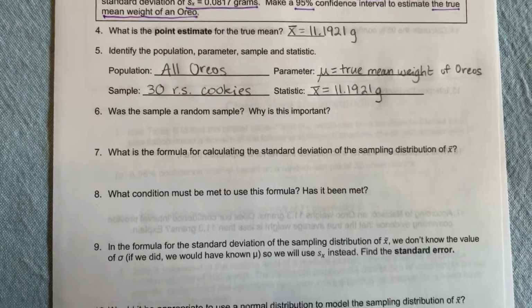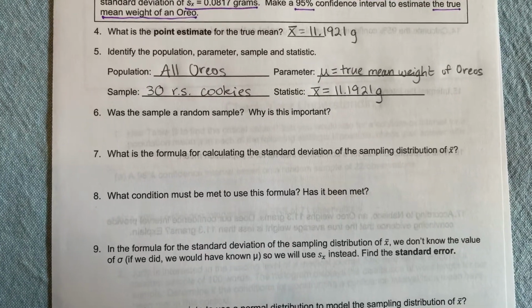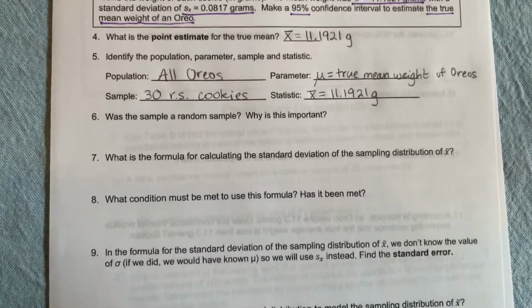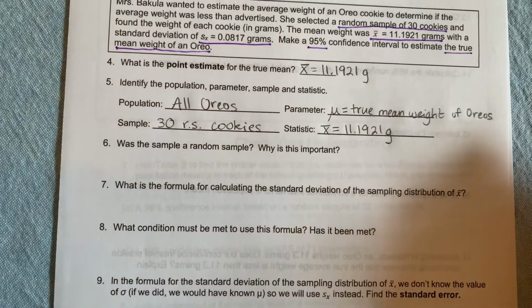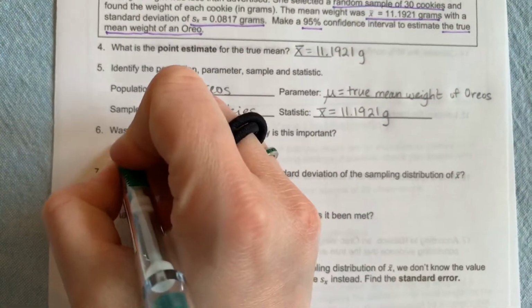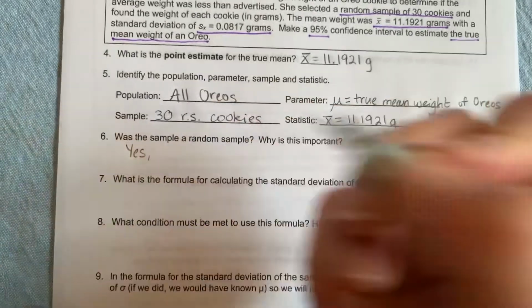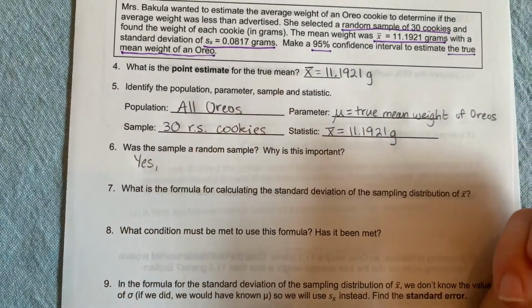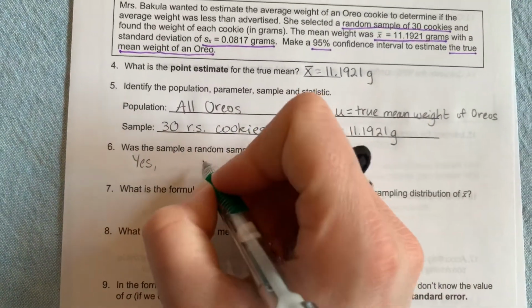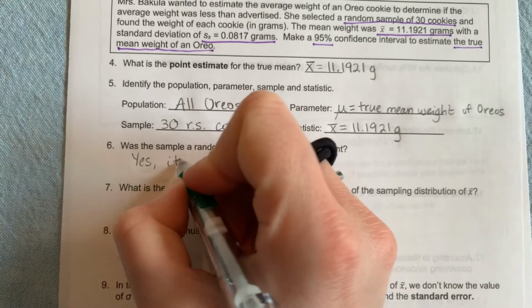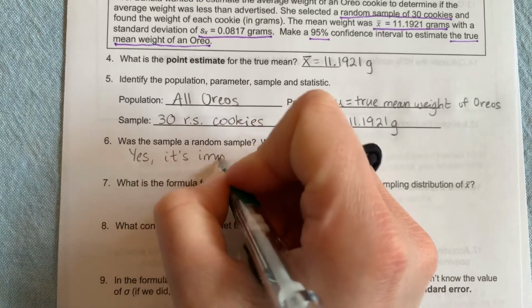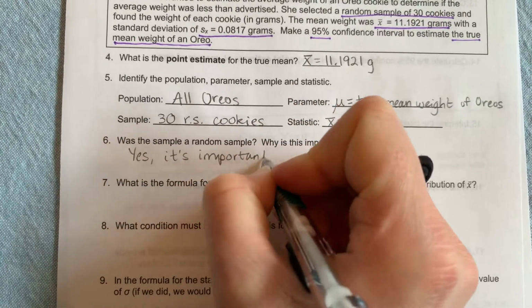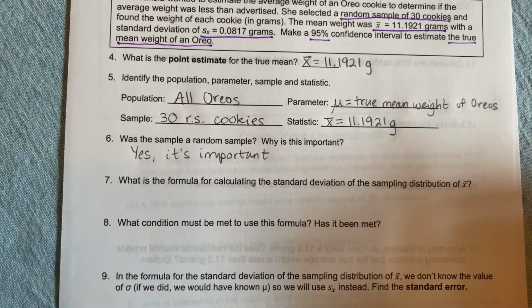Okay, so then it asks, was the sample a random sample? Guess what? That's going to be a condition for us, and it asks, why is that important? So let's go ahead and answer that question. Yes, it was a random sample because it told us in the problem that it was a random sample. And yes, it is important. If you remember, we talked about this a little bit in the last notes.